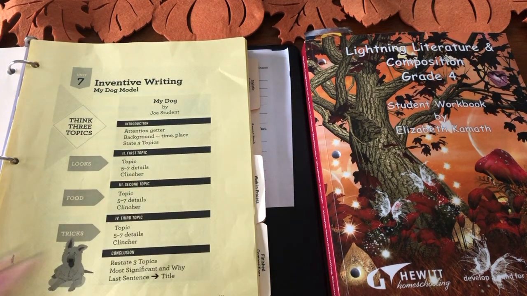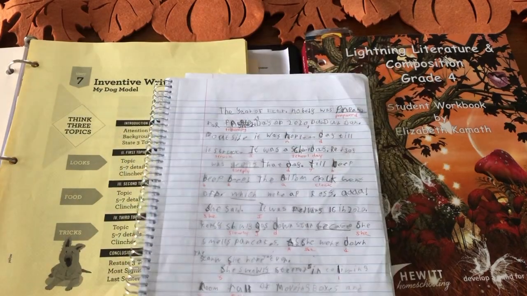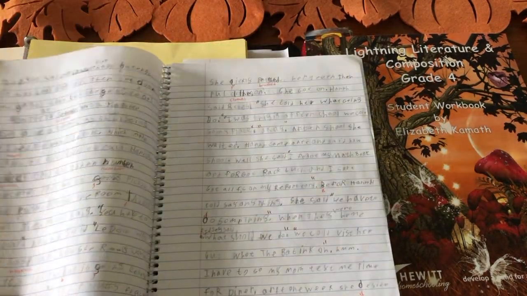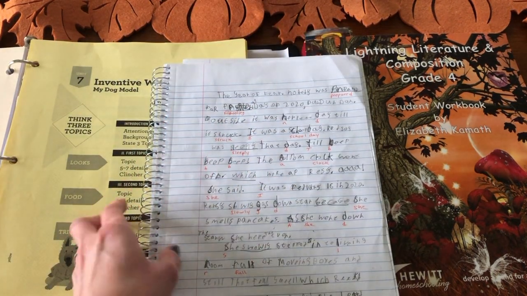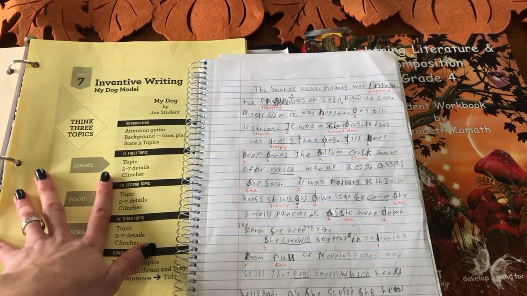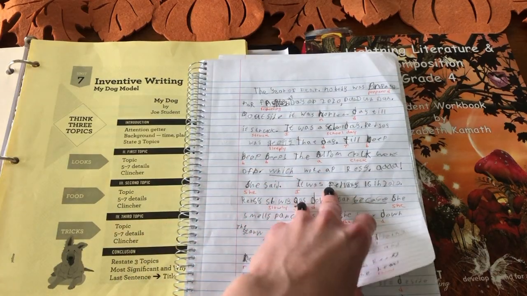Now for the first assignment, she was only writing from one person's point of view, her story. So it wasn't necessarily broken into different paragraphs, but she chose to do it that way because she's so used to doing it the IEW way. So her assignment was pretty much just to write a historical fiction story.